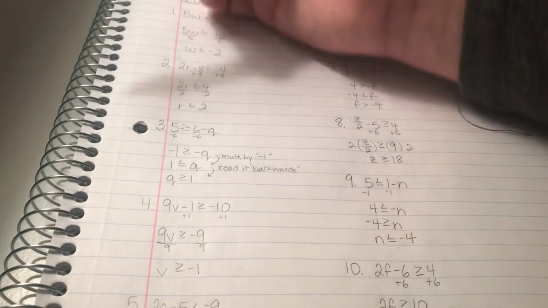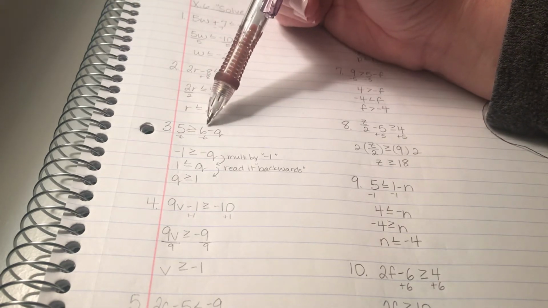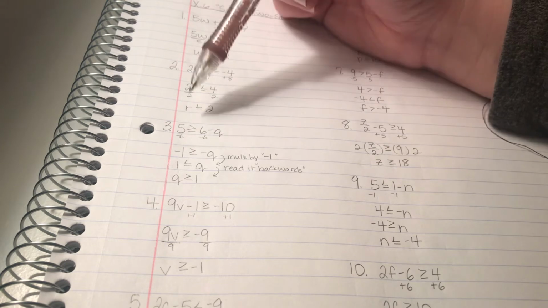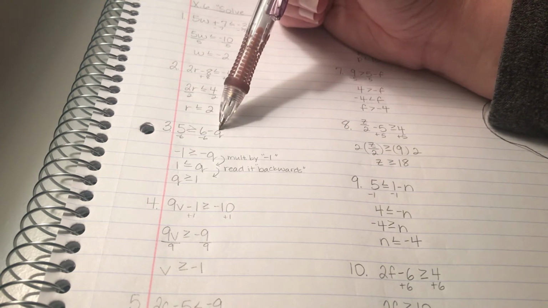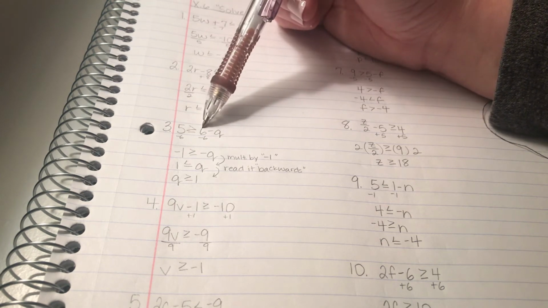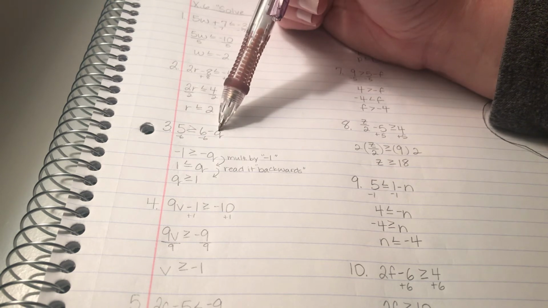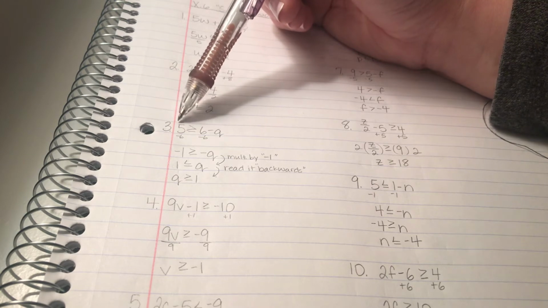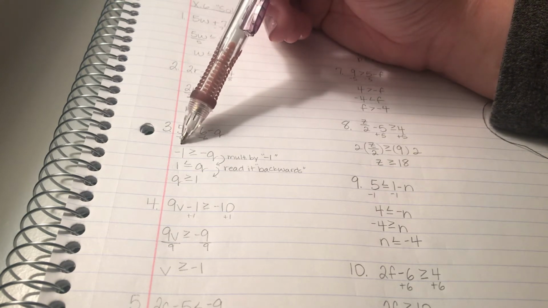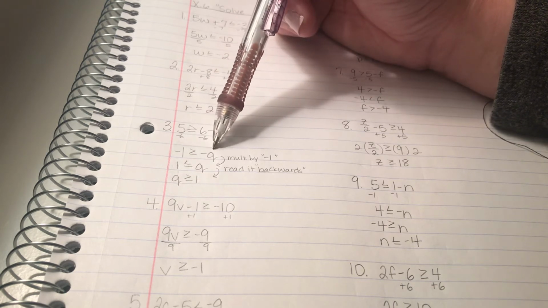Number 3. 5 is greater than or equal to 6 minus q. Now this time we have our variable, which just means letter, on the right, but we can still work with that. So I'm going to subtract 6 from both sides. That gets us a lot closer to q being by itself, right? So subtract 6, 5 minus 6 is negative 1. So negative 1 is greater than or equal to negative q.